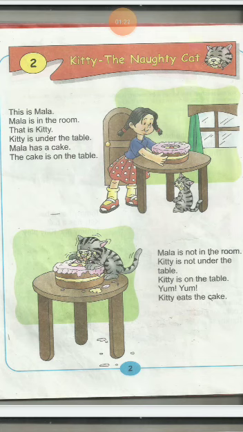And what is Mala having in her hands? Mala is having a cake in her hand. And where has she kept it? She has kept the cake on the table.